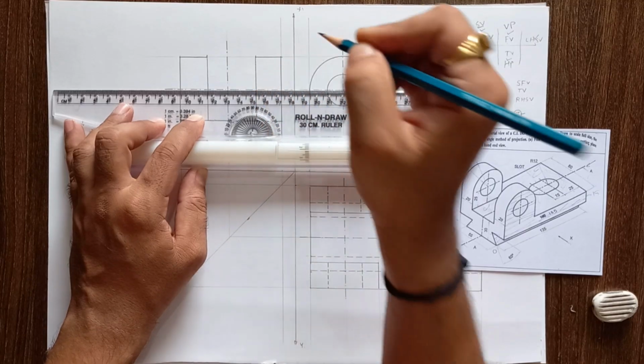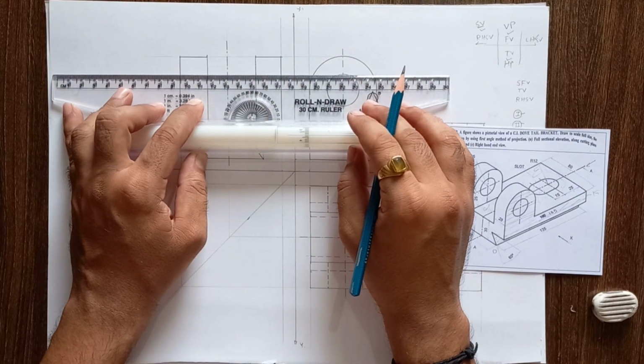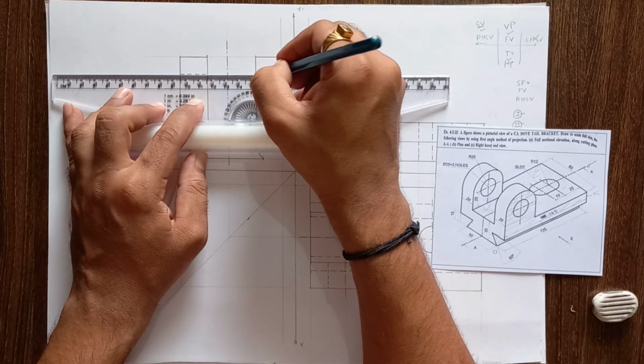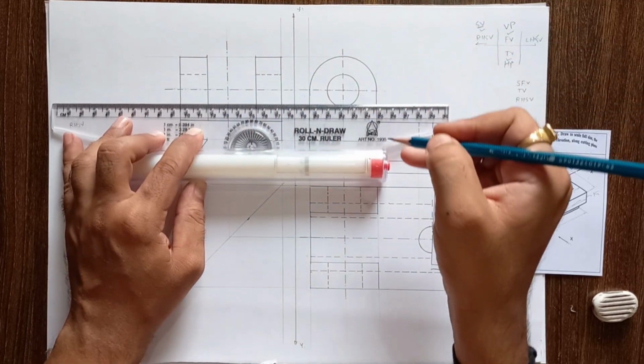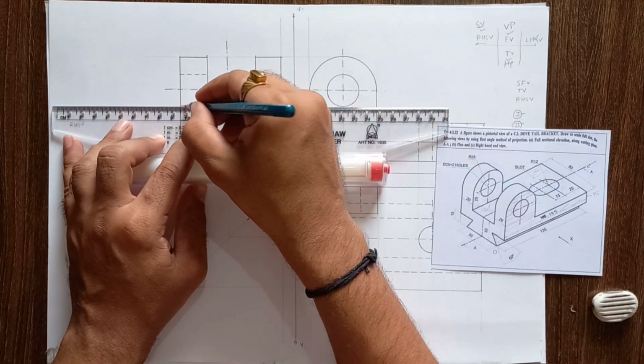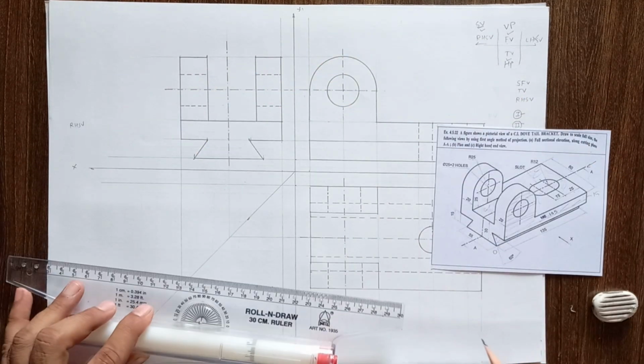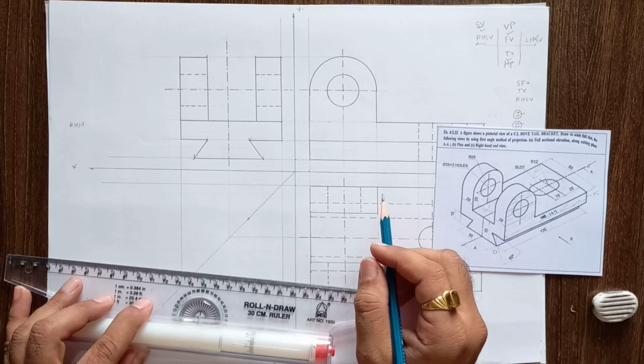Before that, let's draw the center line. Now take the projection from front view and by using hidden line, show these circular holes. These two holes are not visible from the right hand side view.